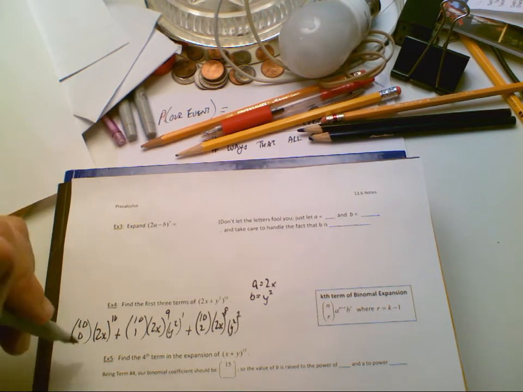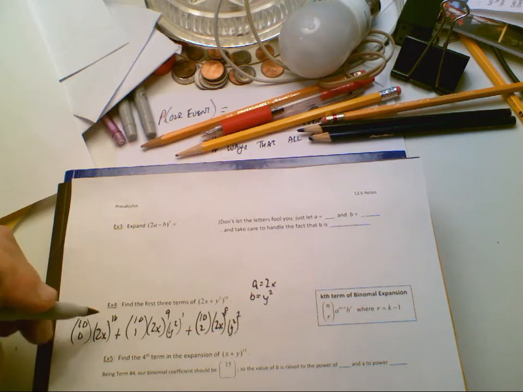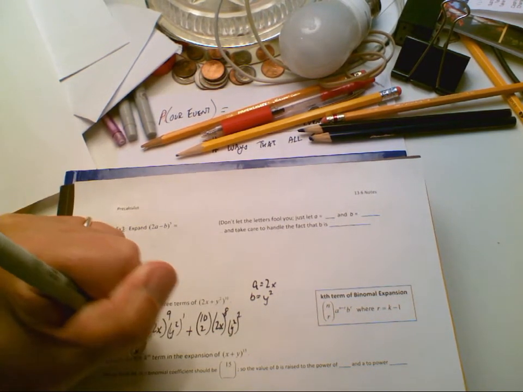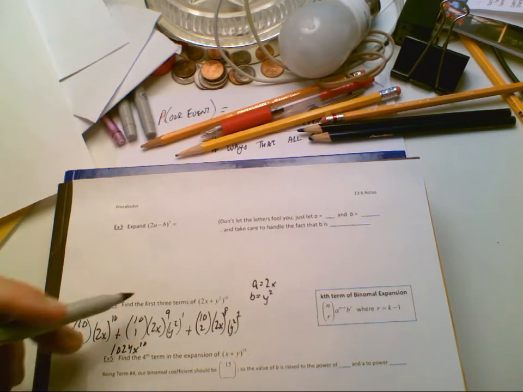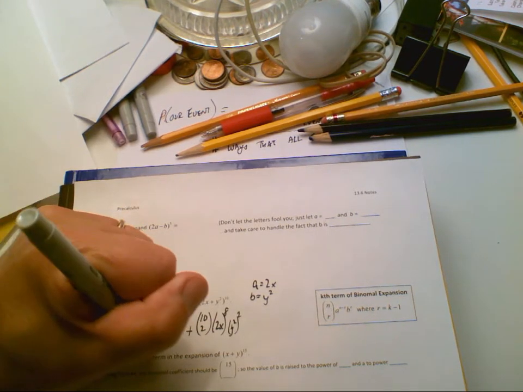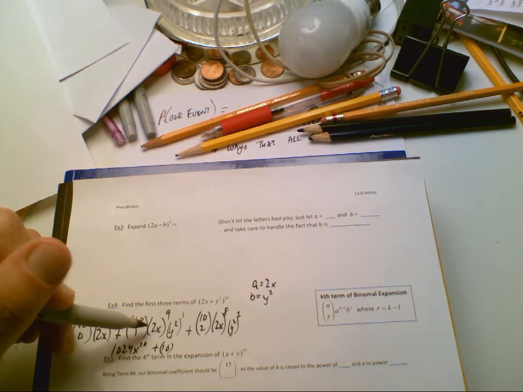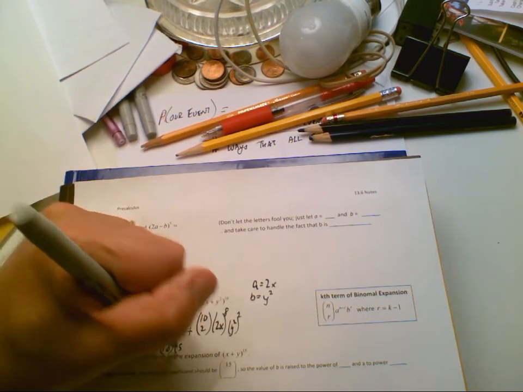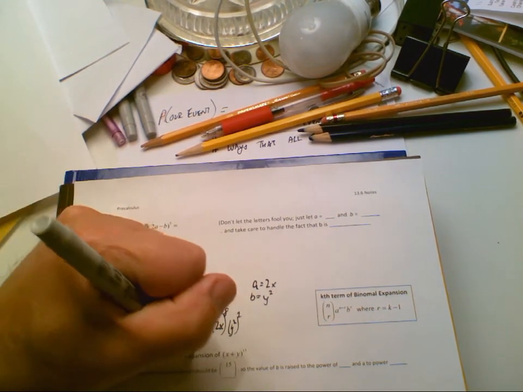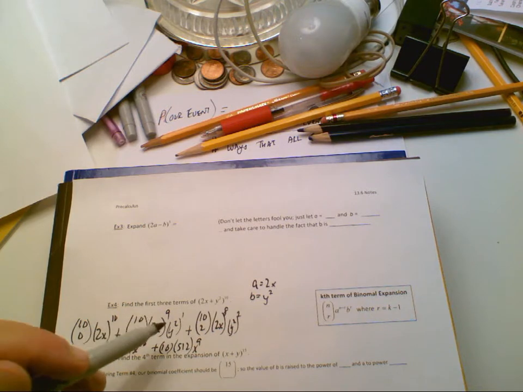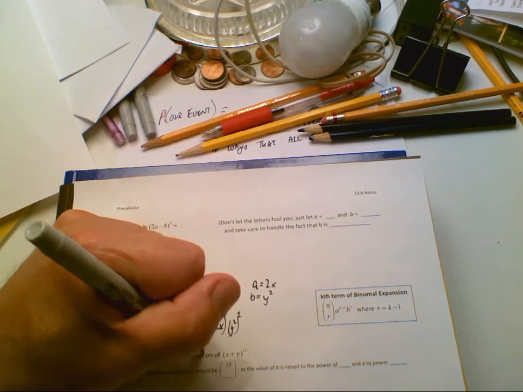10C0 is a 1, so the first term becomes 2x to the 10th, which is 1024x to the 10th. 2 to the 10th is 1024. 10C1 becomes 10. 2x to the 9th power, 2 to the 9th is 512. So I have 512x to the 9th. Just put parentheses around because we're going to multiply those two numbers in a bit. And it becomes y squared, just y squared.